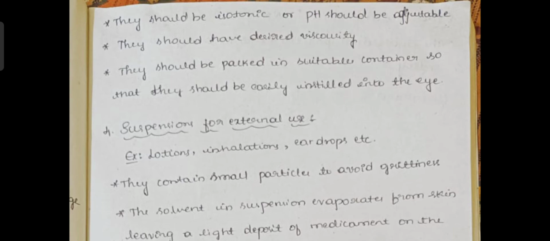They should be packed in a suitable container so that they can be easily instilled into the eye. See, different dosage forms have different containers. Tablets are given in aluminum covered tablet films, and solutions and syrups are given in amber colored bottles, and eye drops are given in a special container so that only one or two drops fall into the eye at a time. The container is manufactured like that.